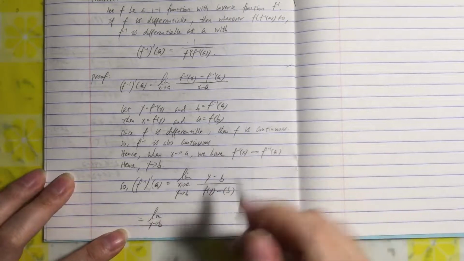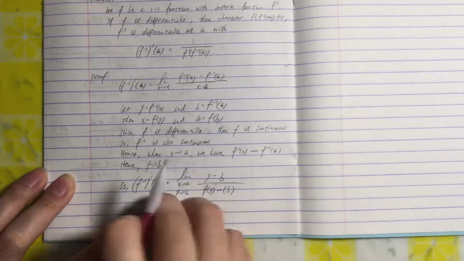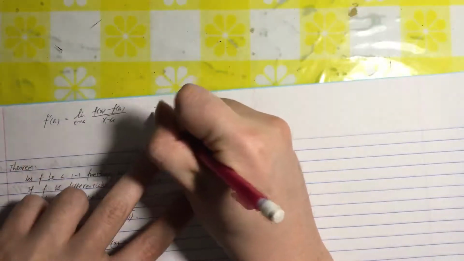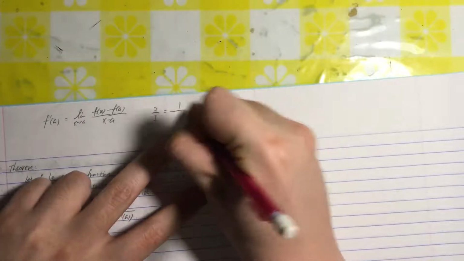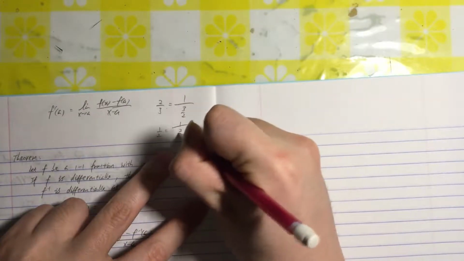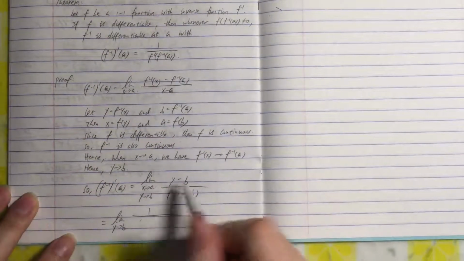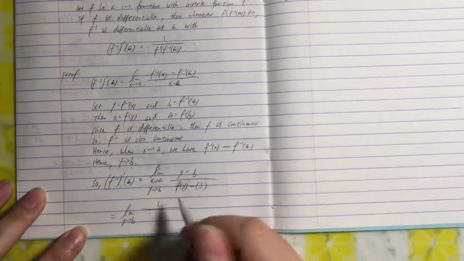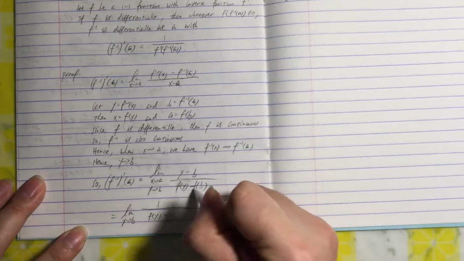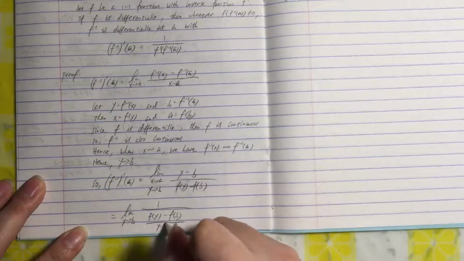This fraction can be rewritten as 1 over the reciprocal. Any fraction can be rewritten as 1 over the reciprocal. For example, 2 over 3 can be rewritten as 1 over the reciprocal. The same for this fraction, I can write it as 1 over the reciprocal. The reciprocal is f of y minus f of b over y minus b.